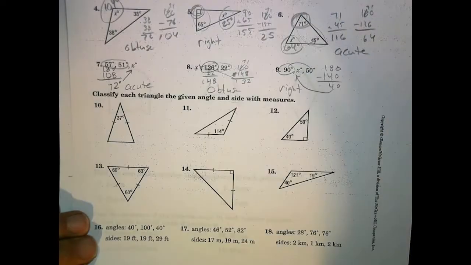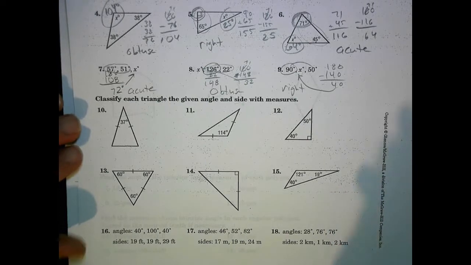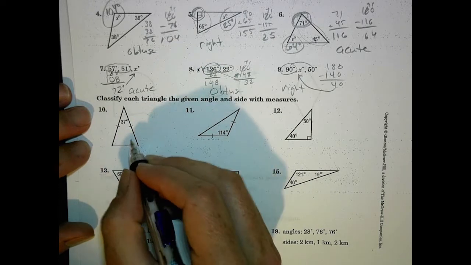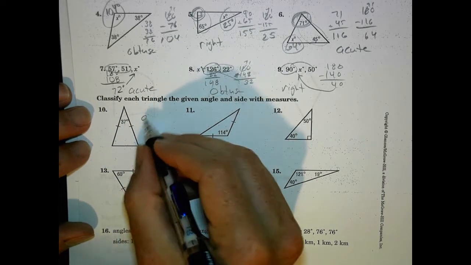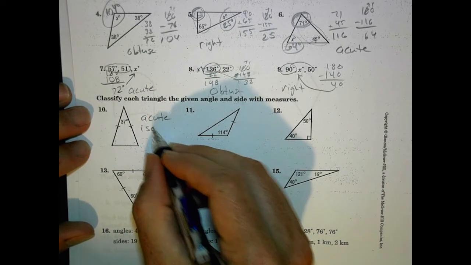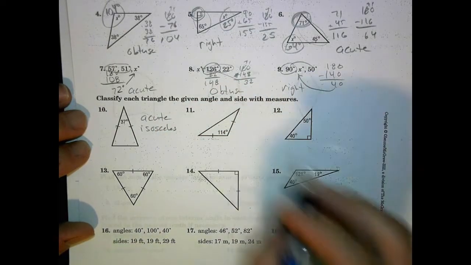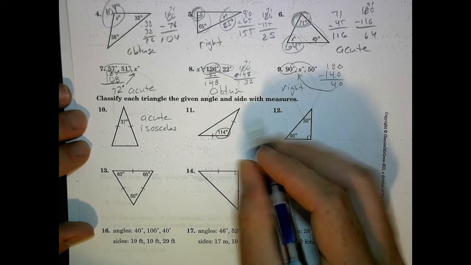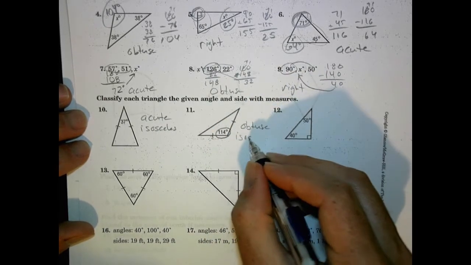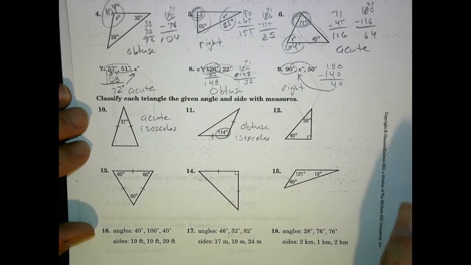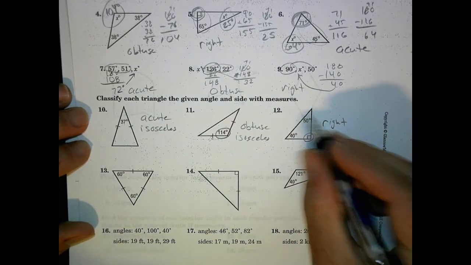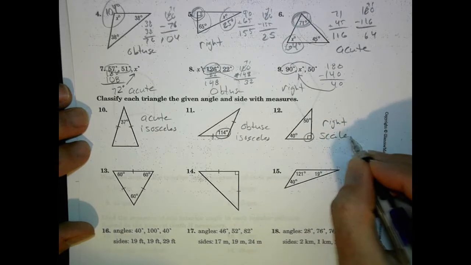All right, the next one's here. We're going to classify each triangle by the given angle and side measures. I have a couple things here. I have all acute angles, so I know it's an acute triangle. I have two sides that are the same, so this is going to be an isosceles triangle. Here, the largest and third angle is there, so this is obtuse, but I have two sides the same, so this is also an isosceles triangle. Here, I have a 90-degree angle, which makes it a right triangle, and nothing tells me the side measurements are the same, so we're going to call it a scalene triangle there.